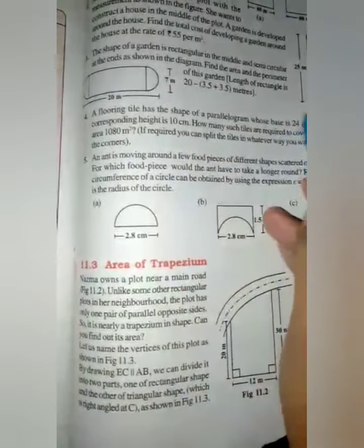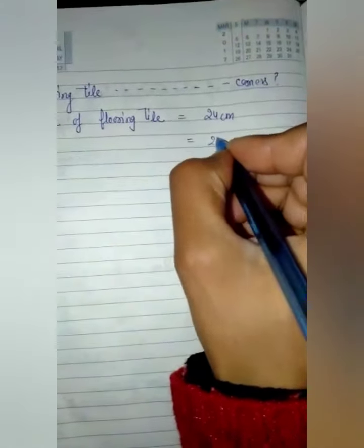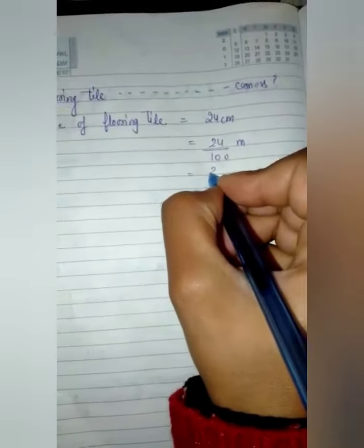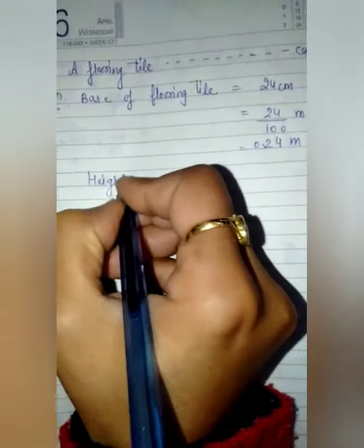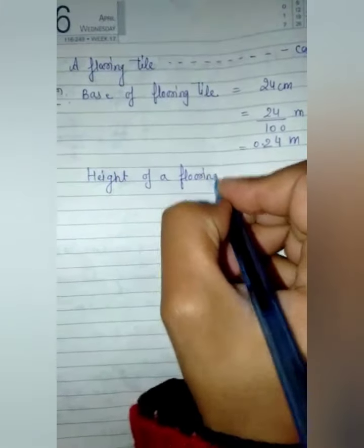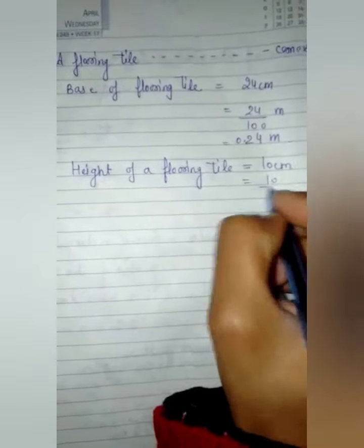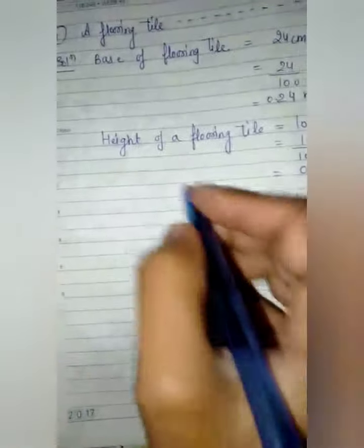So you will convert these centimeters into meter. 24 centimeter will be equal to 24 upon 100 meter, that is 0.24 meter. And the height of a flooring tile is equal to 10 centimeter, that is 10 upon 100, 0.10 meter.